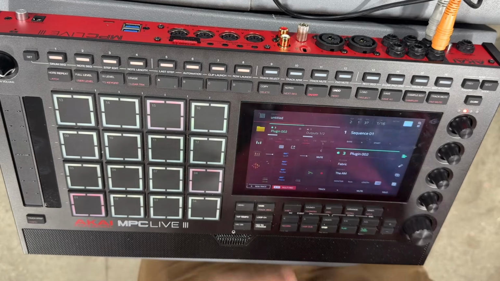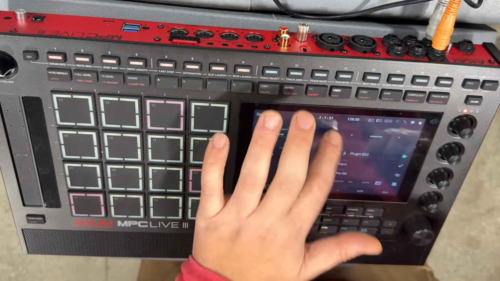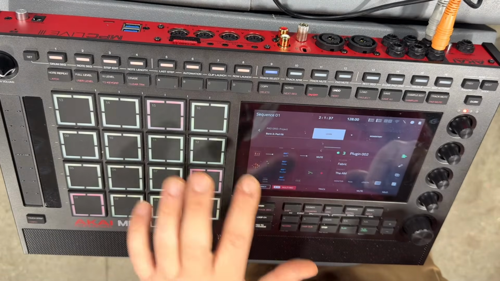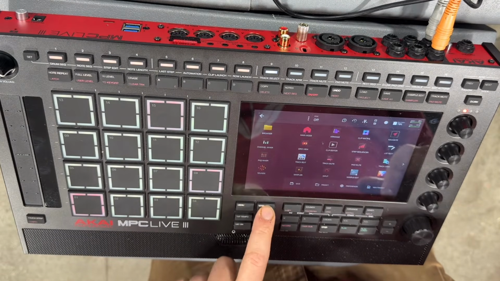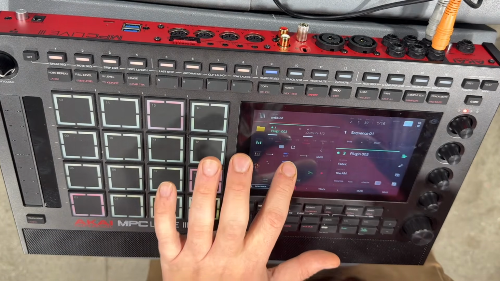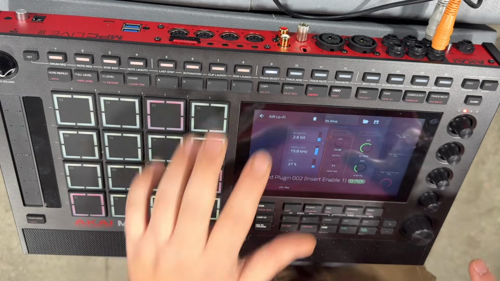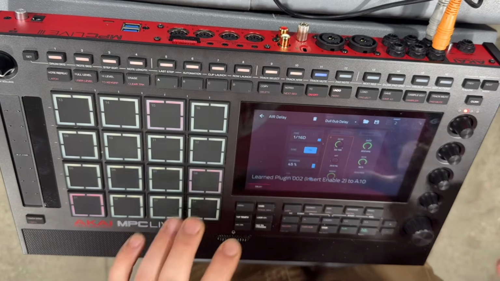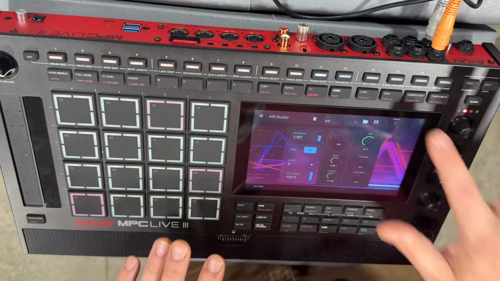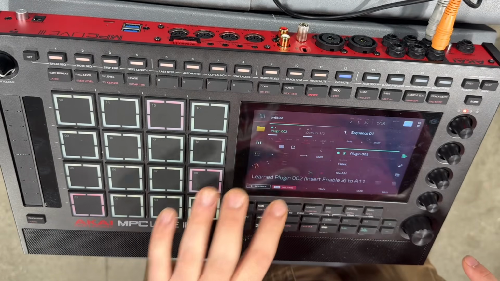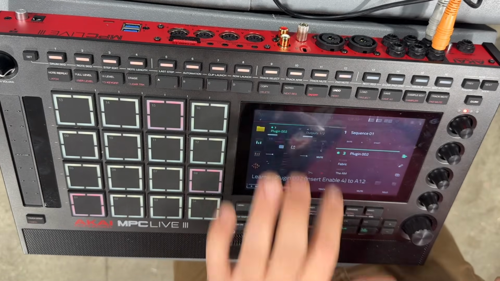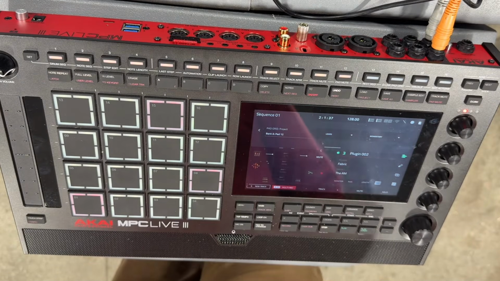Okay, so let's go back in and do what we did before. We do MIDI learn on, click over here to the 9th pad, go to main, and then we know that the MIDI learn is on, so we go there, boom. We go here, boom. We go here, boom. And then we go here, boom. Okay, so now we need to go back in and turn MIDI learn off.